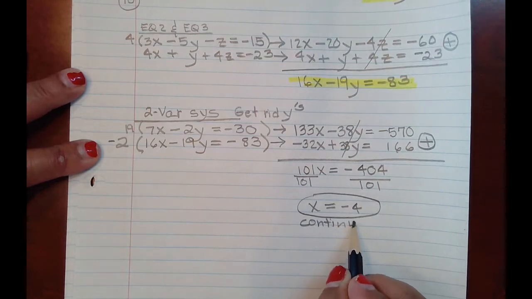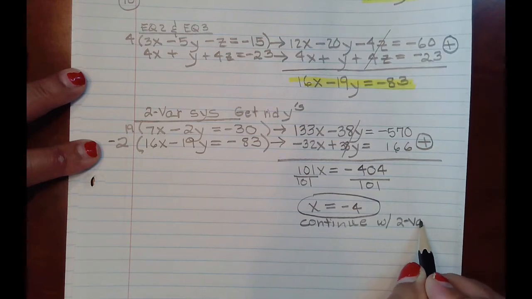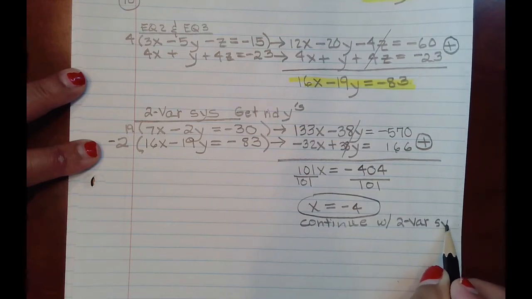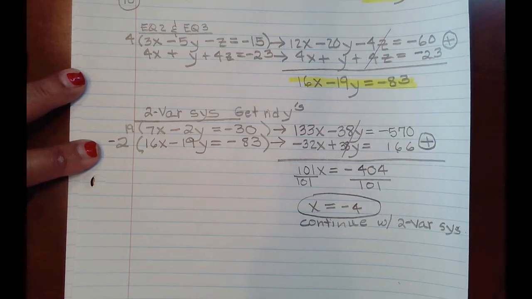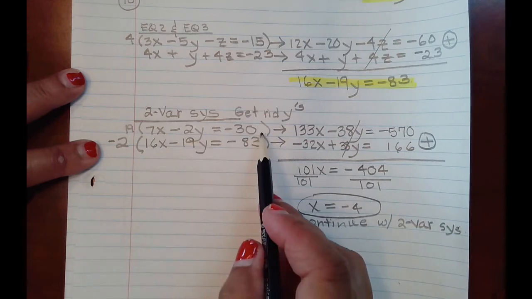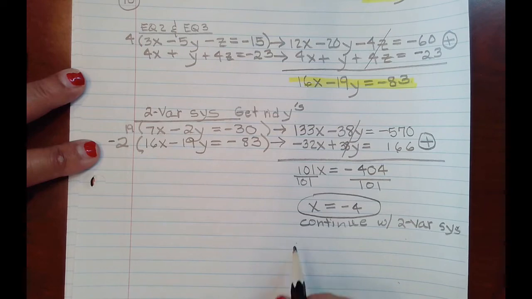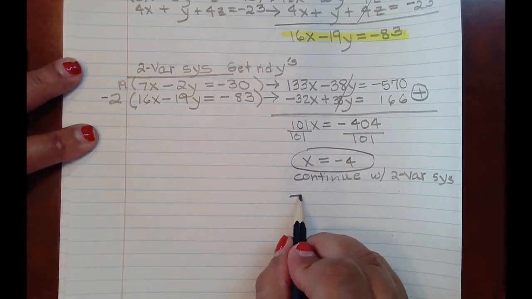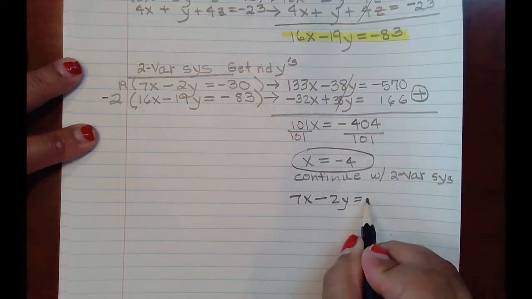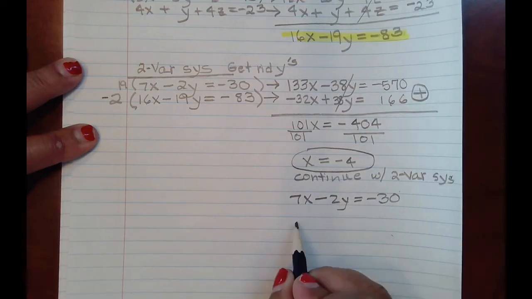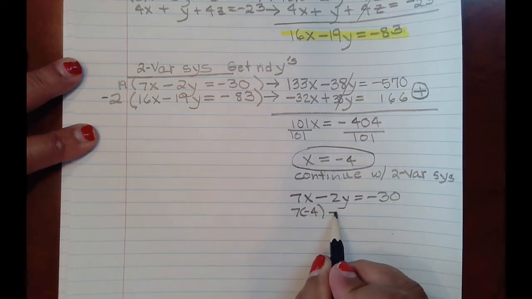So now continue. Stay on this two-variable system. Continue with your two-variable system. And you can use either 7x minus 2y equal to negative 30 or 16x minus 19y equal to negative 83. I'm going to use the 7x minus 2y equal to negative 30. I already know what x is, so I'm going to put that right in there, and I'm going to solve for y.